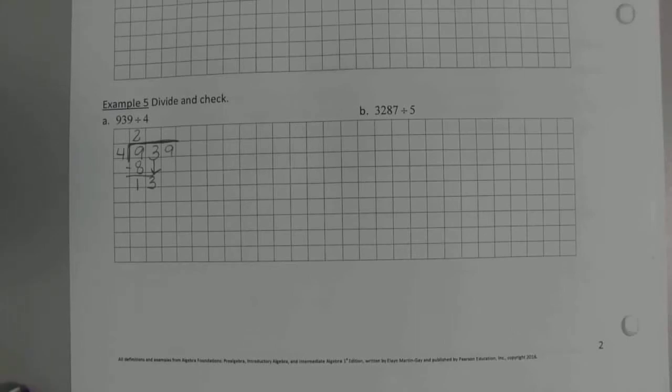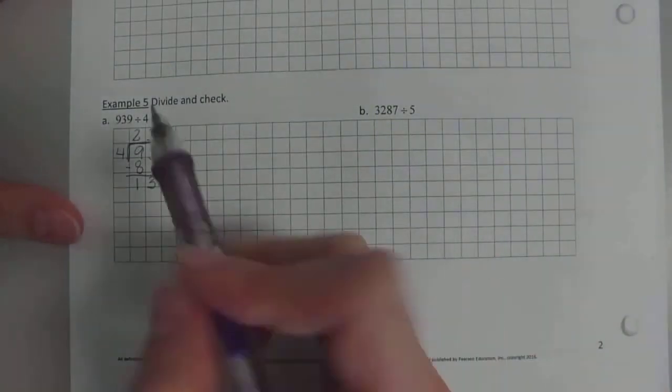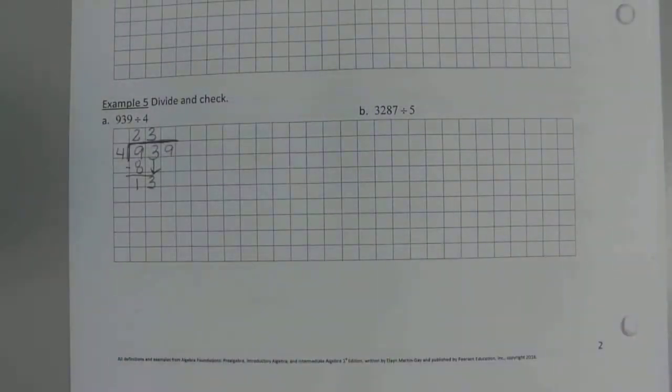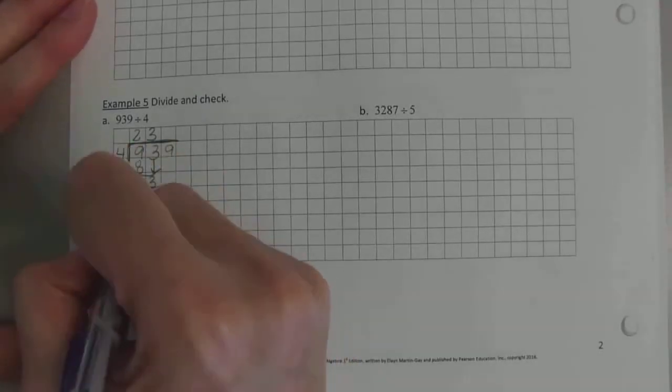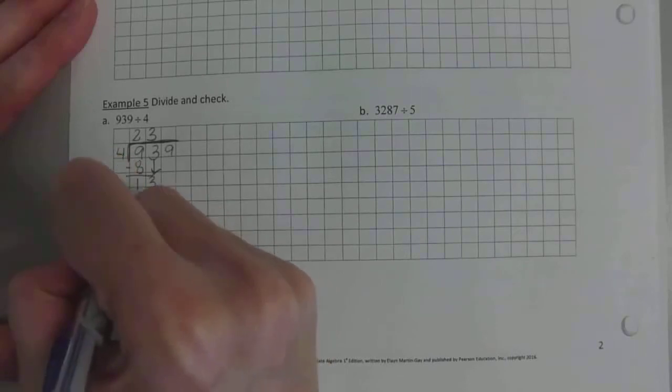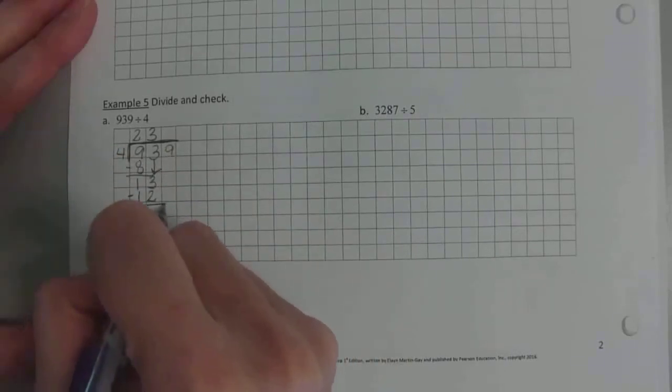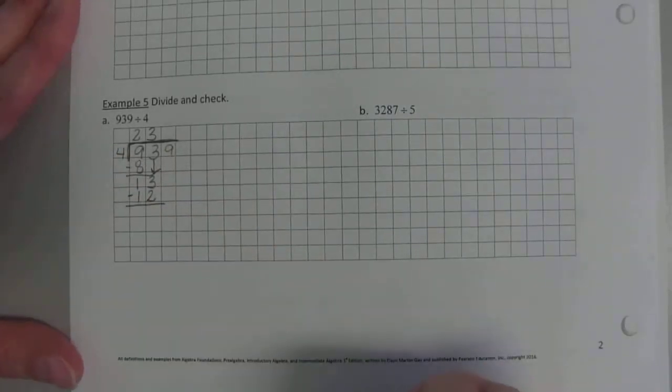All right, 4 goes into 13 how many times? 3. What's our close number? 12. Remember, once you get that, and again, if you're like, I have no idea where these girls are getting these answers, just go over here and do repeated addition. 4 plus 4 is 8. 4 plus 4 plus 4 is 12. That was 4 3 times, okay? So we'll put 12 right here. You always put your close number below, and you do the subtraction.